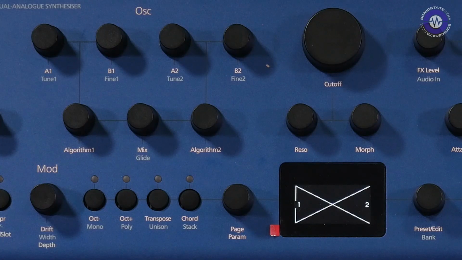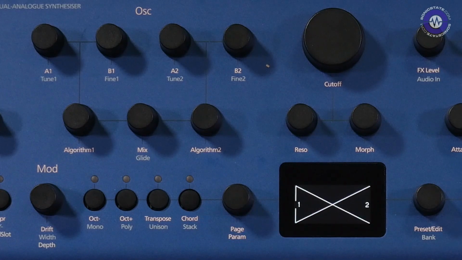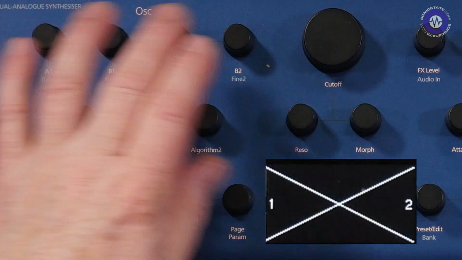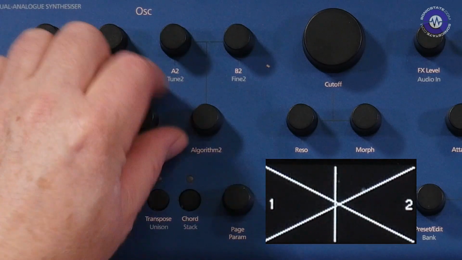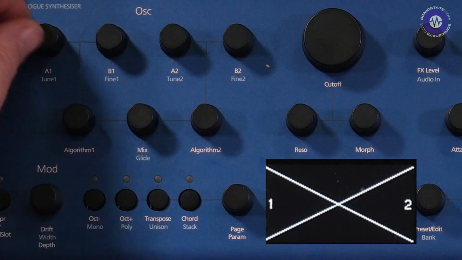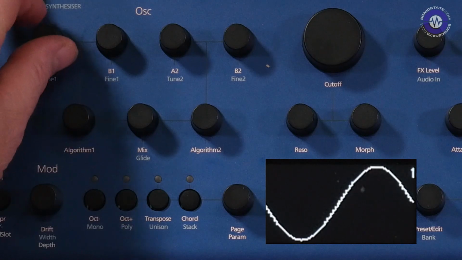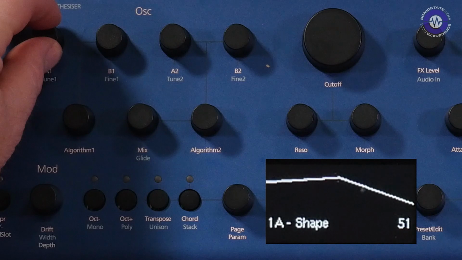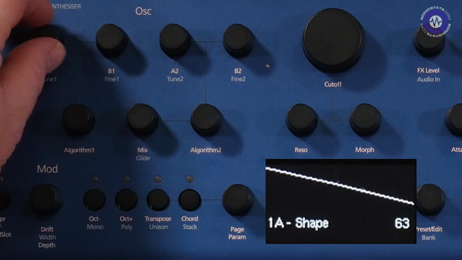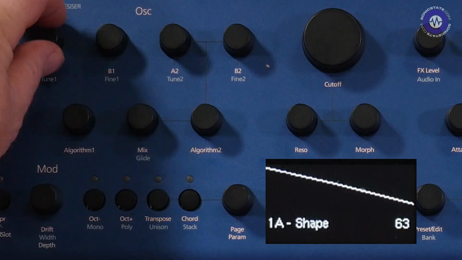So let's start here. Actually, it's been bugging me, I'm going to take this off first. So this is the oscillator section. Each voice has two oscillator groups. This is the mix control, which is nice and simple. Nice representation, and this changes the shape. We've got the algorithms here, so we'll start with a sine, and we go through triangle, saw, square and pulse.